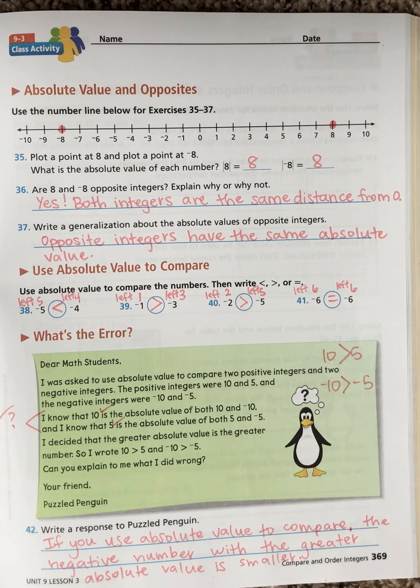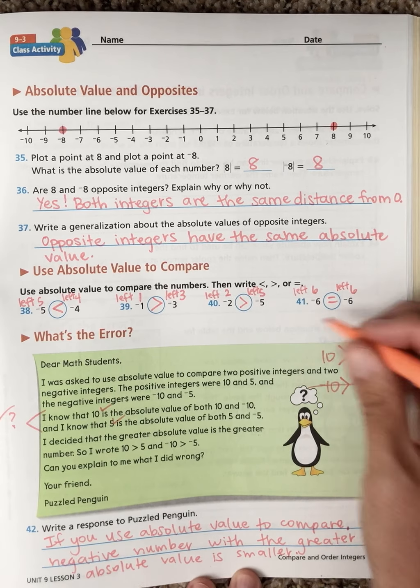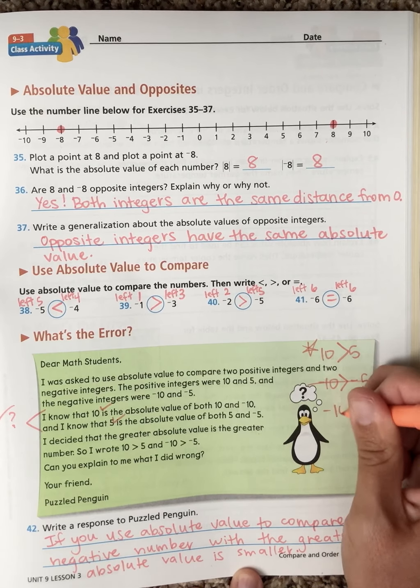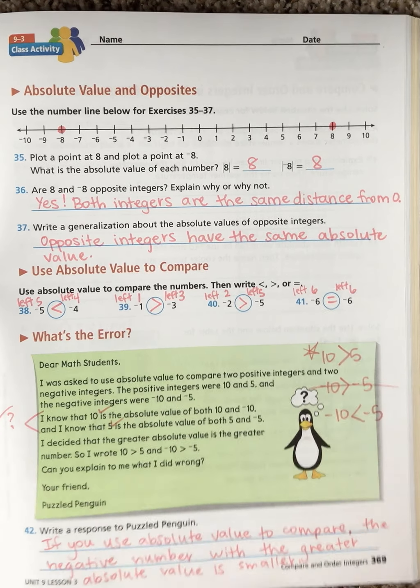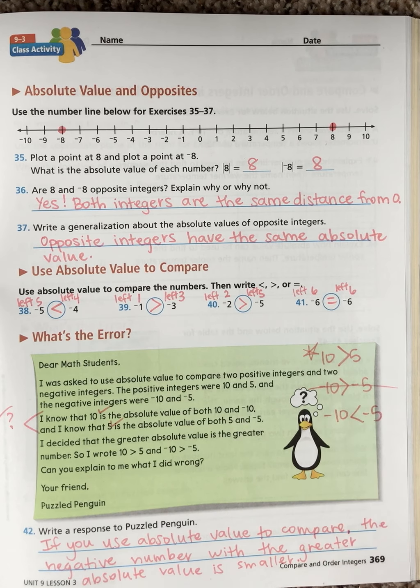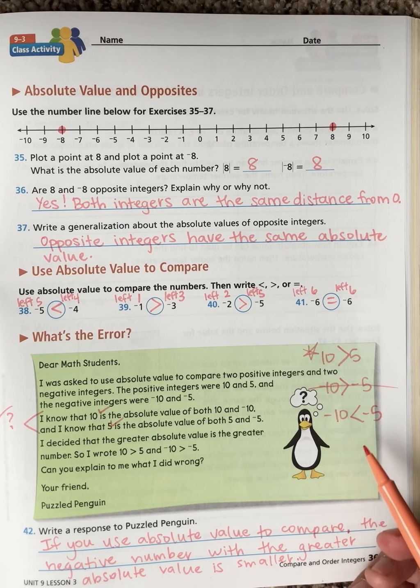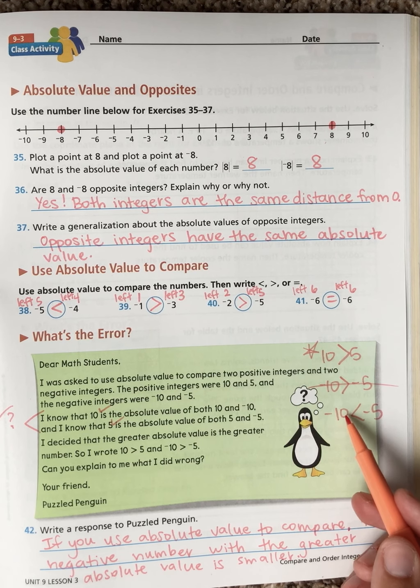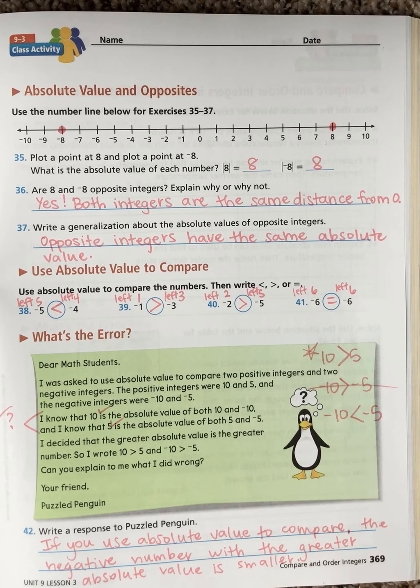So basically what he should have done is not this. This first one was good, but he should have said this. Because if you're using absolute value and you're talking about negative numbers, with both numbers being negative, the bigger negative number is actually smaller than the other negative number.